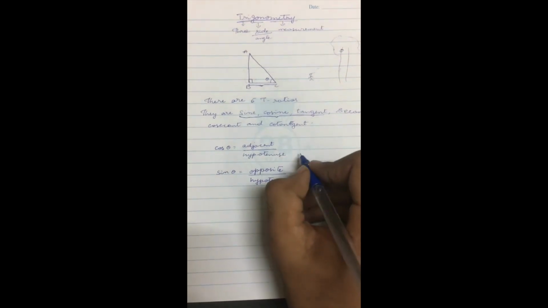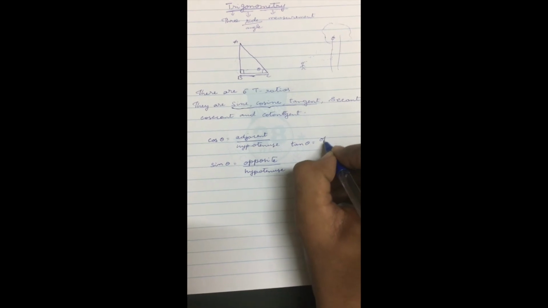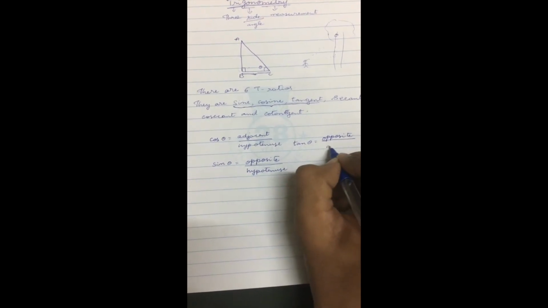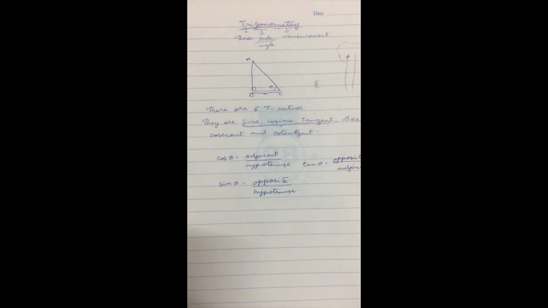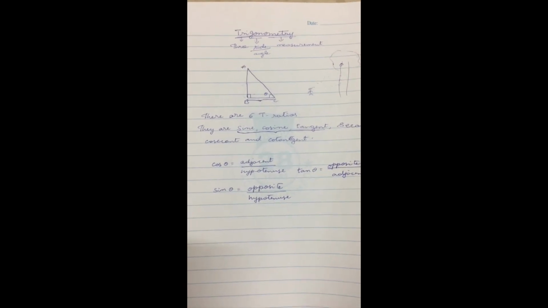For that purpose, they introduced the t ratio tan theta equals opposite side by adjacent side. You have to learn these three t ratios so that we can go further into the lesson.